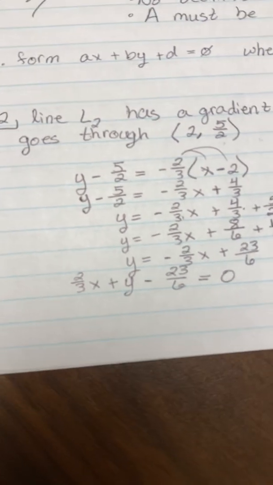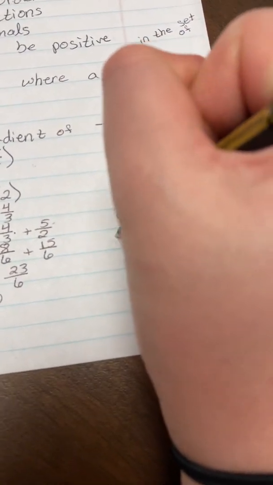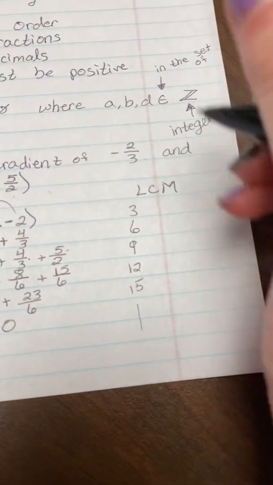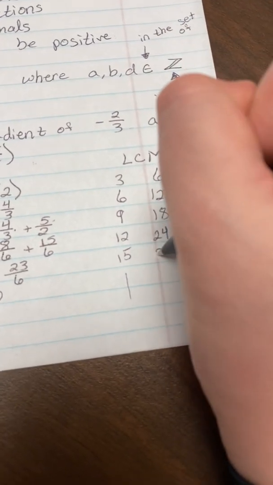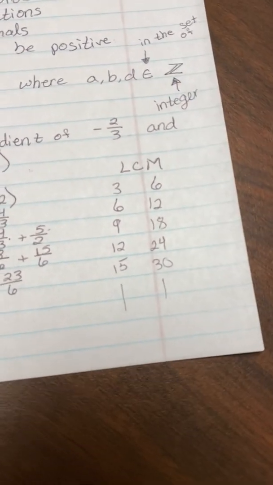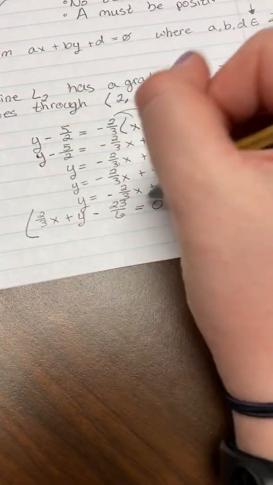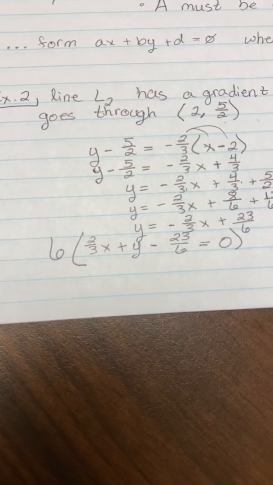So between 3 and 6, multiples of 3 are 3, 6, 9, 12, 15, and so on. Multiples of 6 are 6, 12, 18, 24, 30, and so on. Now, the first number that they both have in common is 6. That means we're going to multiply the entire equation by 6.